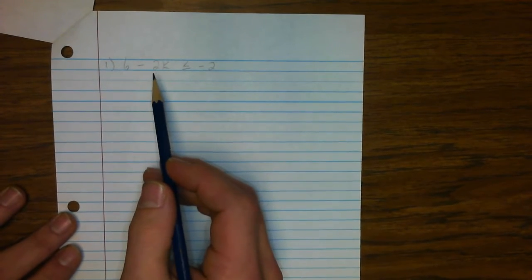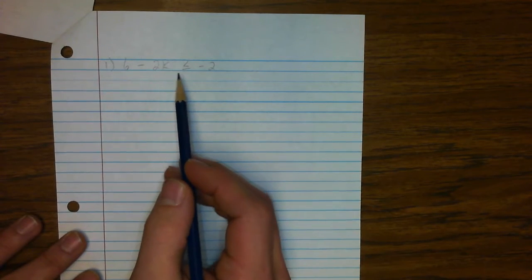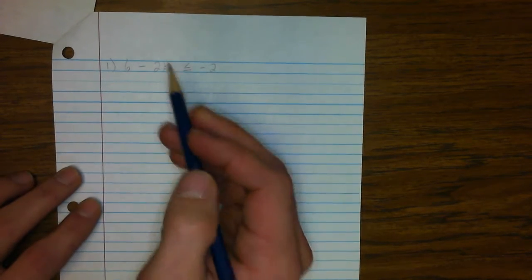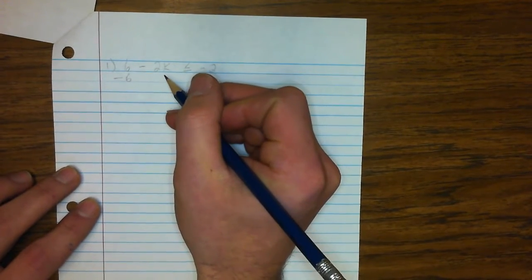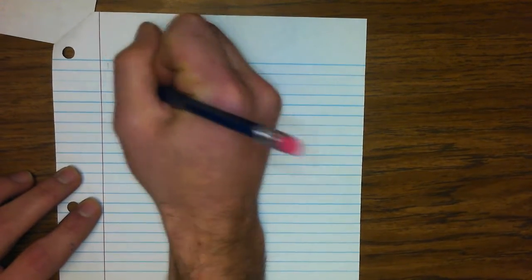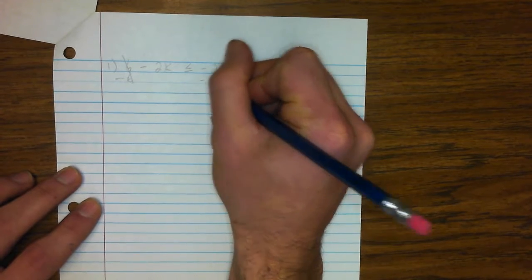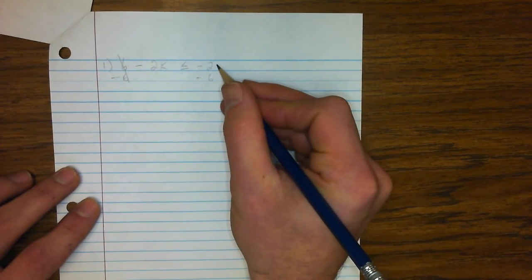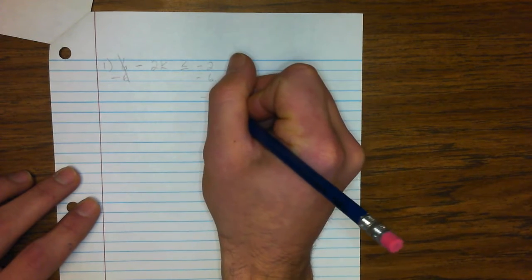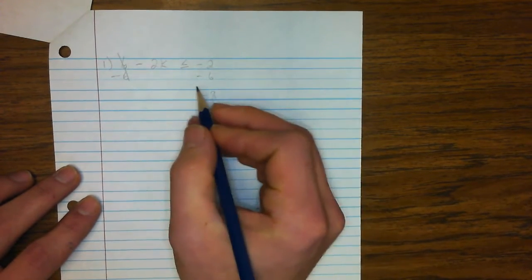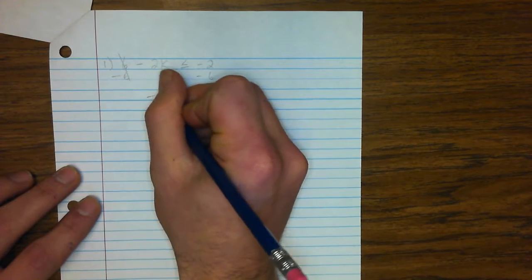Okay, so this is a two-step inequality. 6 minus 2k less than or equal to negative 2. First thing I'm going to do is get rid of the 6 over here, so I can get minus 2k by itself. Those cancel out. Over here I have negative 2 minus 6, which is equal to negative 8. And then on the other side I have negative 2k.